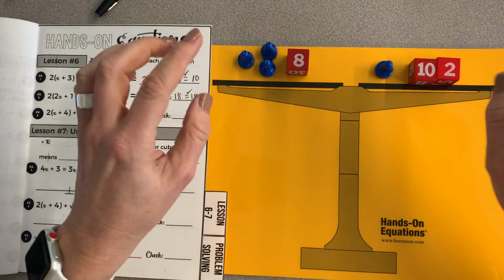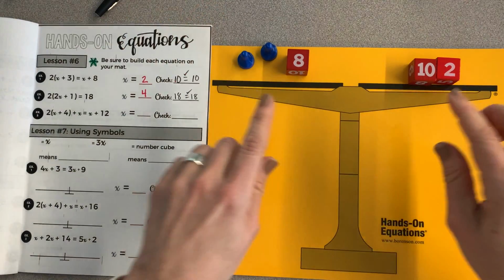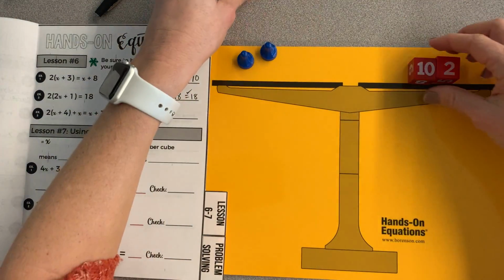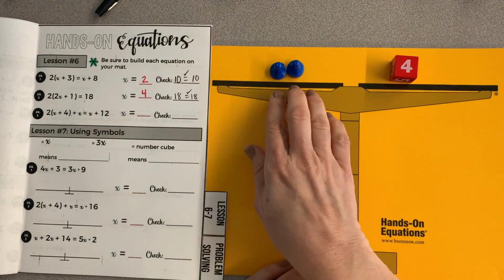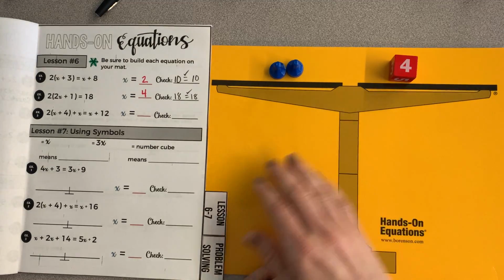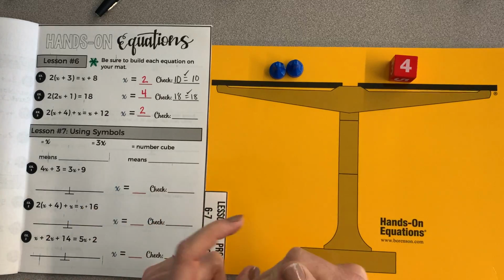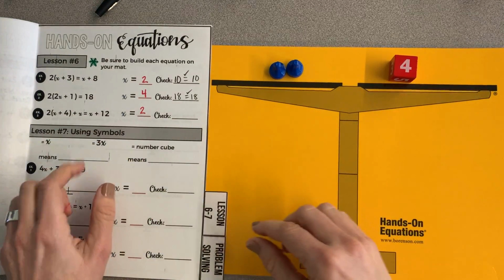So I'll start my legal moves, removing a pawn from both sides. And now I need to remove an 8 from both sides. So 8, and then 12 minus 8 is going to be 4. So now I have 2 pawns equals 4. So I know that the pawn is going to equal 2. So now I'm going to rebuild my equation and check to see if I'm right.